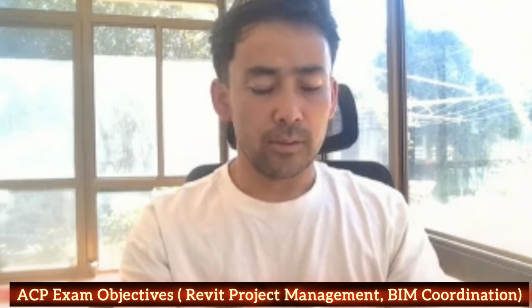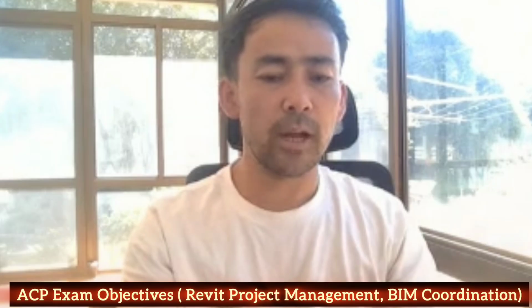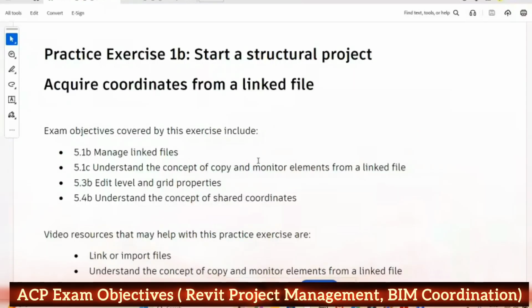In this session, you will learn how to acquire coordinates from a link file, how to share coordinates, and you will be ready for the exam for part 5, which is about Revit project management and BIM collaboration. It covers 4 parts: managing linked files, understanding the concept of copying and monitoring elements from a file, editing level and grid properties, and understanding the concept of shared coordinates and acquiring the coordinates.